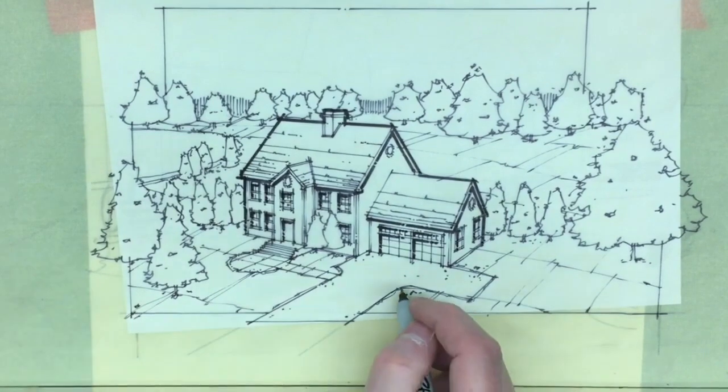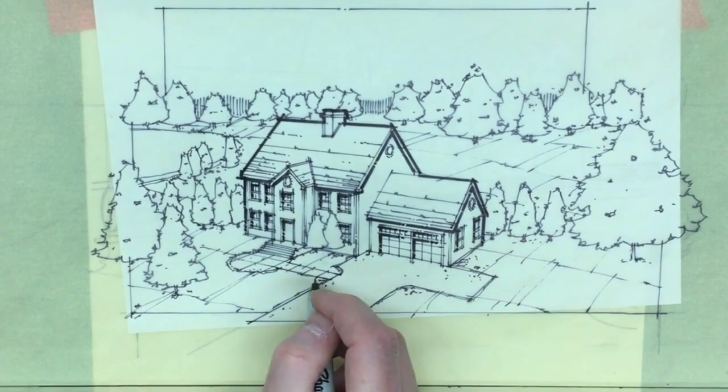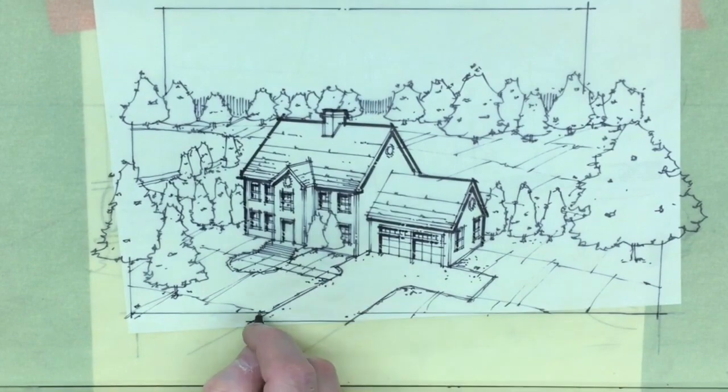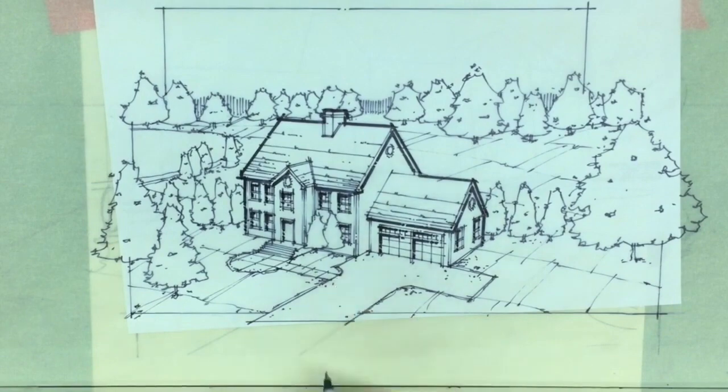Still more character. A few dots here and there.